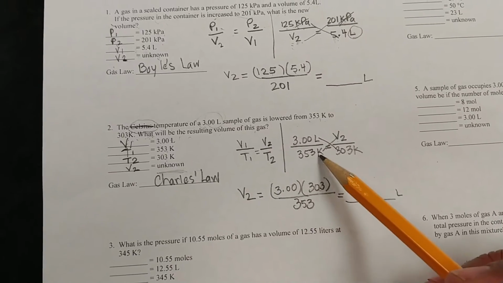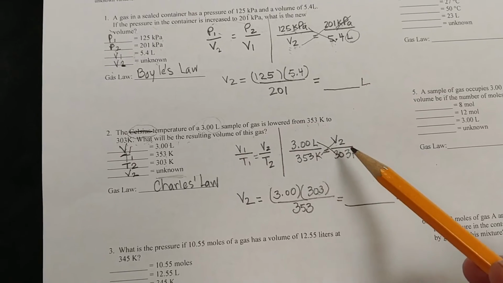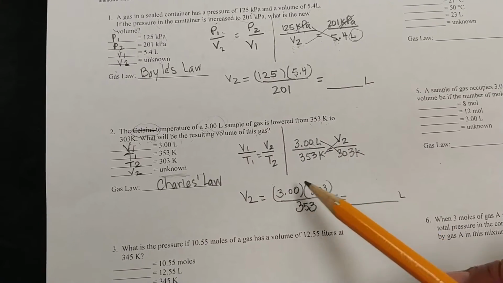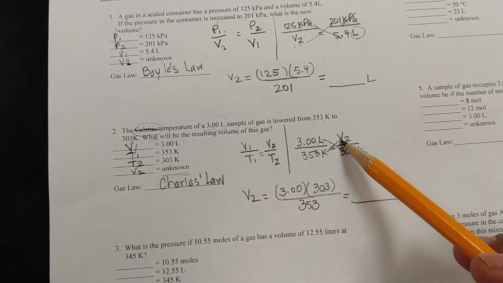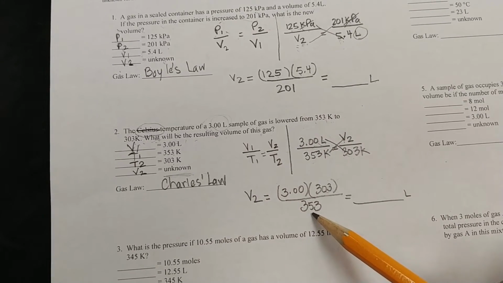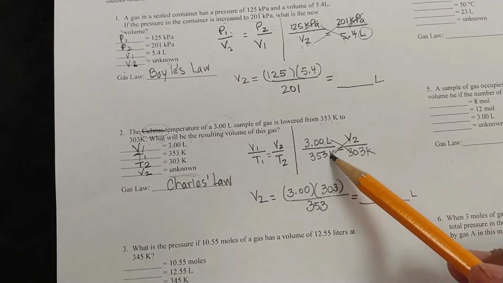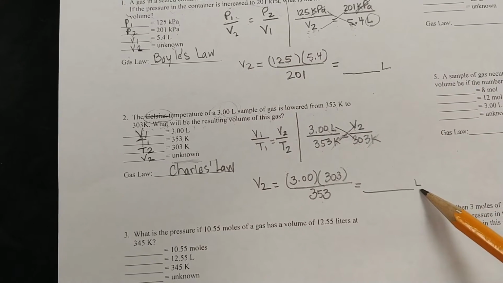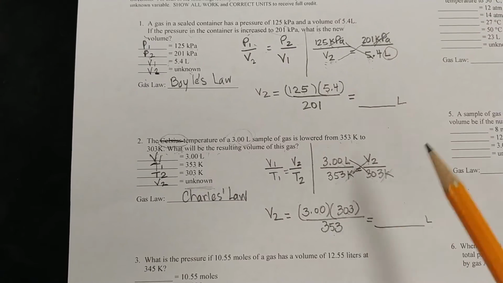Okay, and just like before, we substitute the numbers for the variables. We cross multiply. So in this case, it would be 3 times 303. They go on the top because they're the ones that do not cross with the unknown. But now the one that crosses with the unknown, just like we did in the top, always goes on the bottom as a rule of thumb. Okay, so then for our answer, if we cancel Kelvin with Kelvin, we're left with liters, which is what our remaining unit will be. So now all you have to do is calculate your answer.